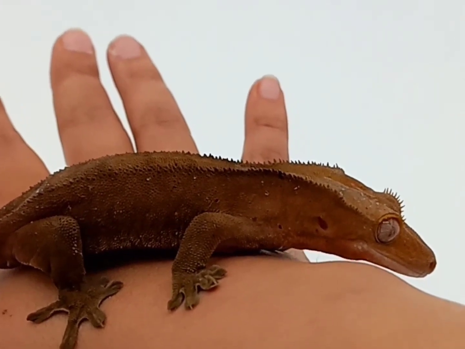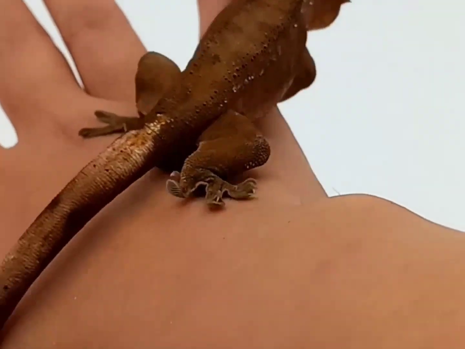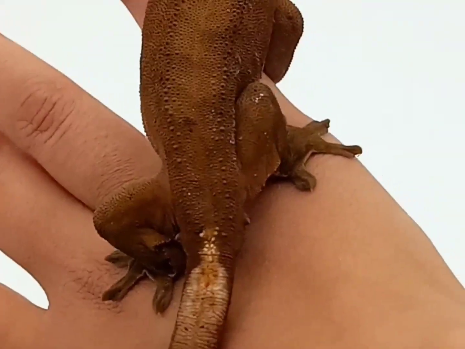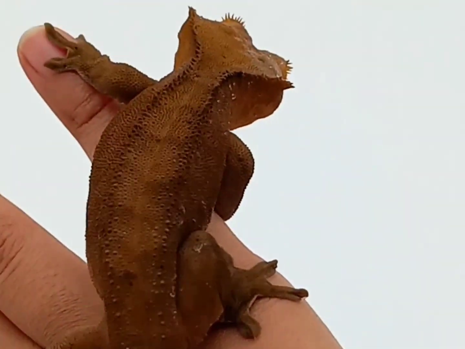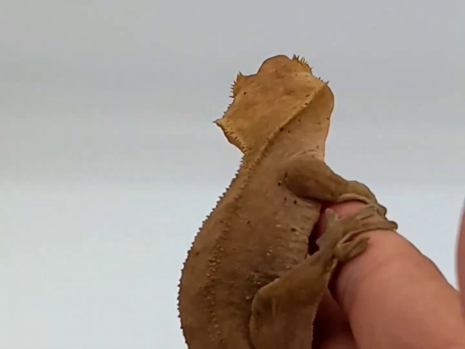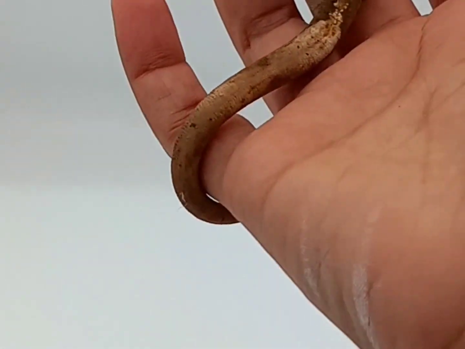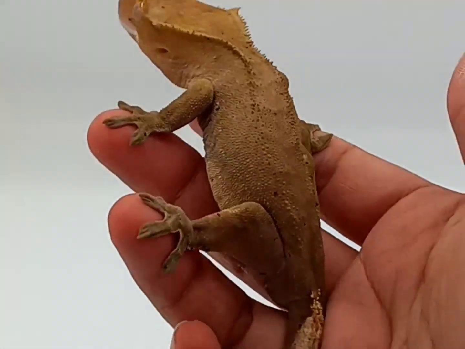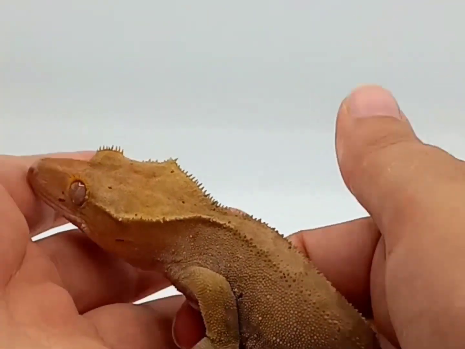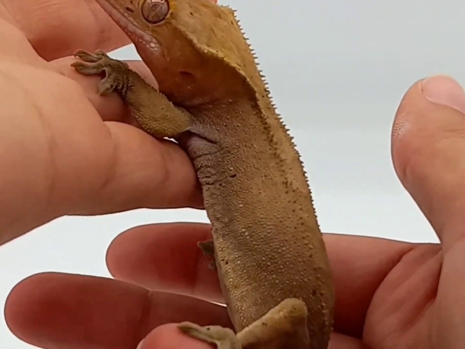So the Phantom trait is a wild type trait. It's a recessive trait. So this is just your ordinary Phantom buckskin. There are three categories we have here: the Phantom, the patternless, and the bicolor. They're all the same trait. So it's recessive, and phantom, bicolor, and patternless are the same. So this guy is a patternless phantom.